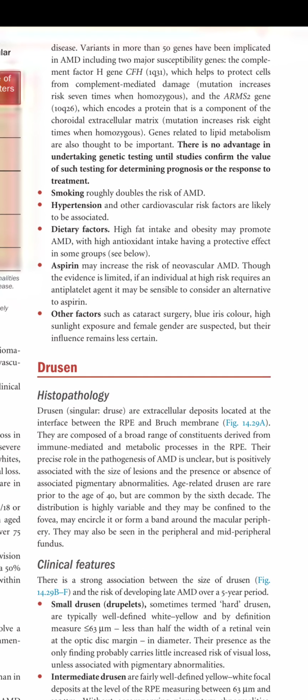And genes related to lipid metabolism are also thought to be important. There is no advantage in undertaking genetic testing, while studies confirm the value of such testing for determining prognosis or for the response to treatment. Smoking roughly doubles the risk of AMD. Hypertension and other cardiovascular risk factors are likely to be associated. Dietary factors, high fat intake, and obesity may promote AMD, with high antioxidant intake having a protective effect in some groups. So, smoking can cause AMD, hypertension can cause AMD, and dietary factors like high fat intake can cause AMD.